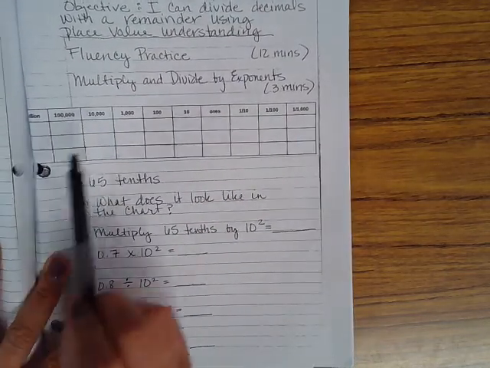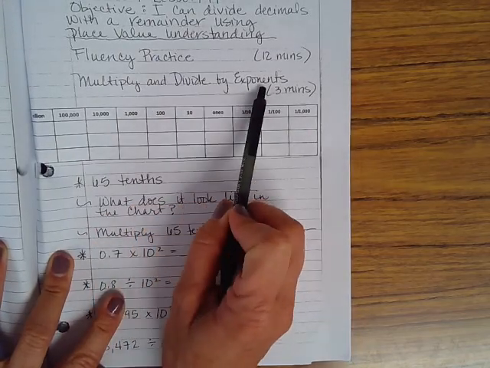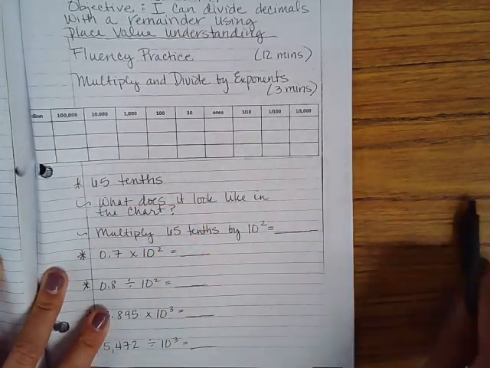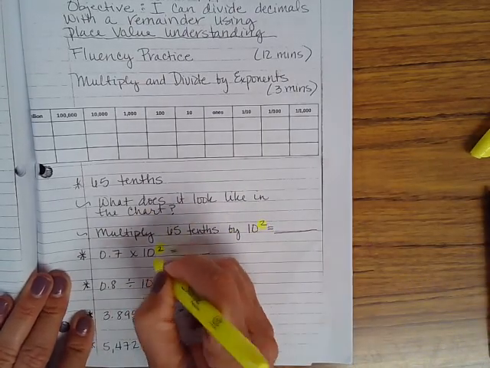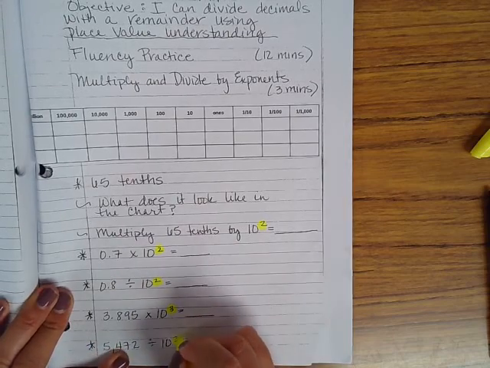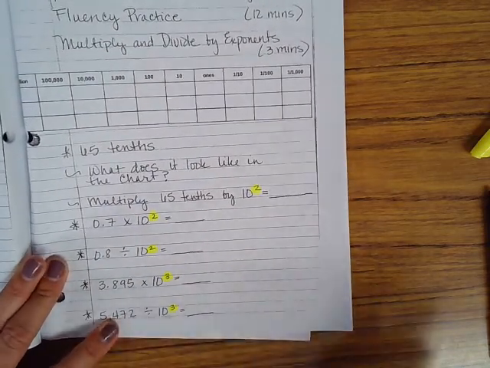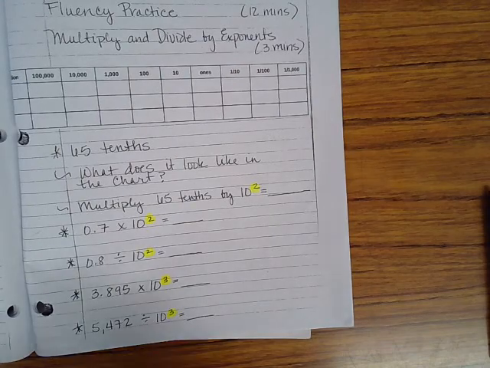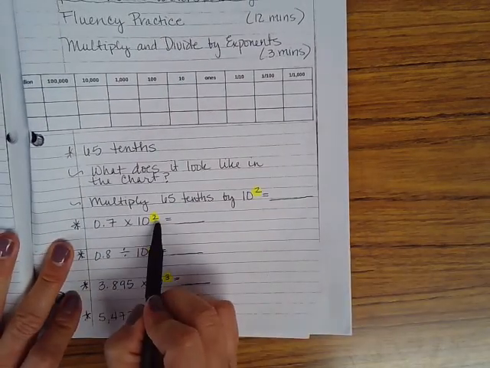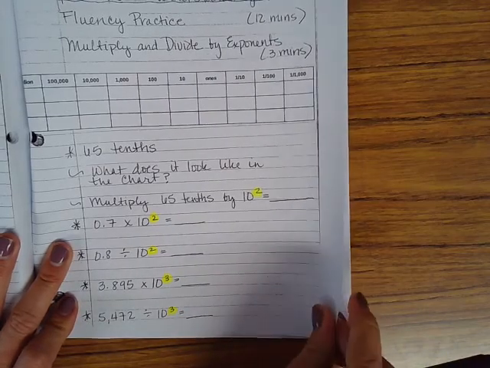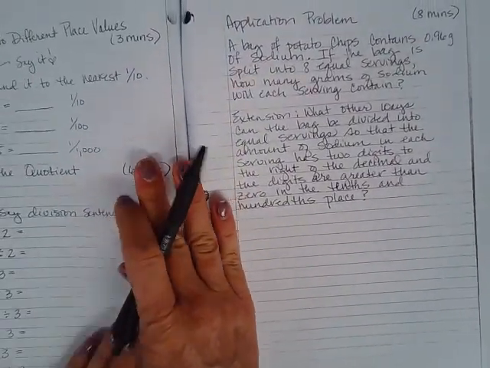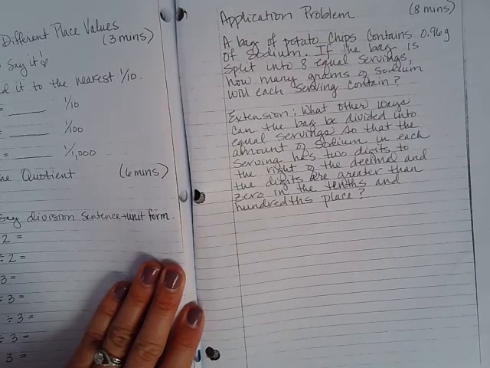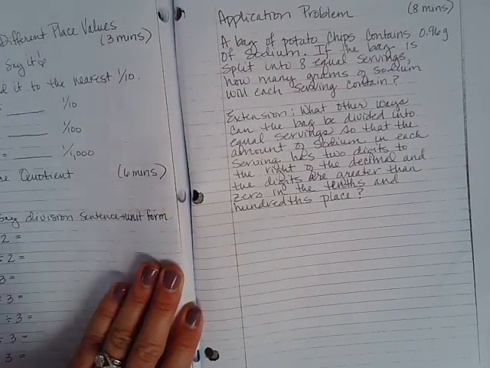The first thing that we're going to start with is multiplying and dividing by exponents. Some of you, when you were taking that quiz the other day, forgot what an exponent is. So, know what an exponent is and how it affects multiplying versus dividing. I'm going to give you about 1 minute to complete this section. Then you're going to move on to the next part of our fluency, rounding to different place values.